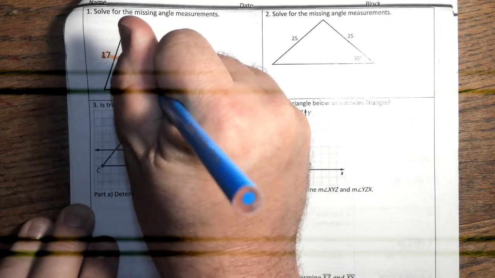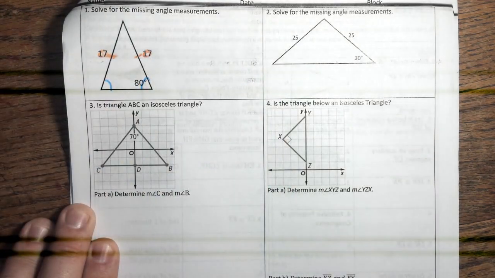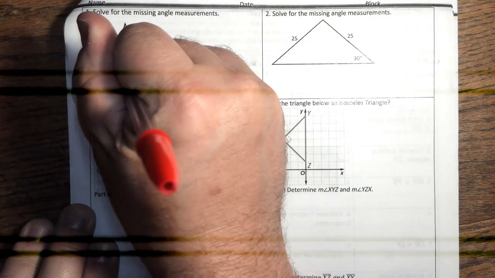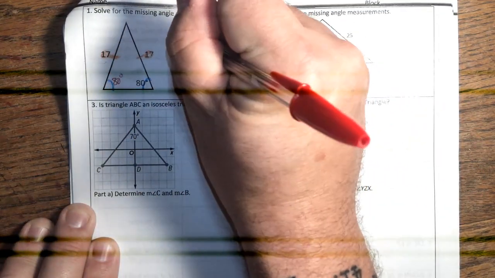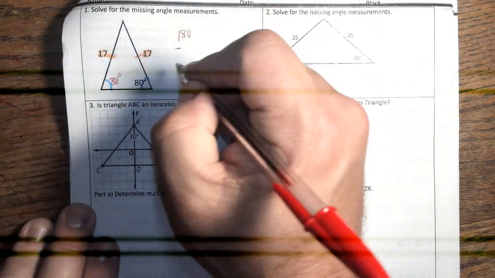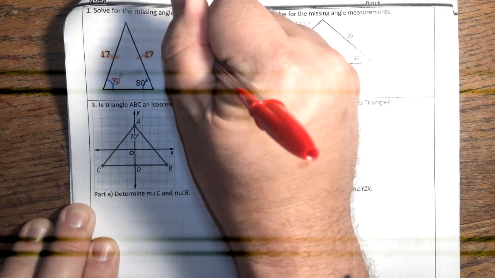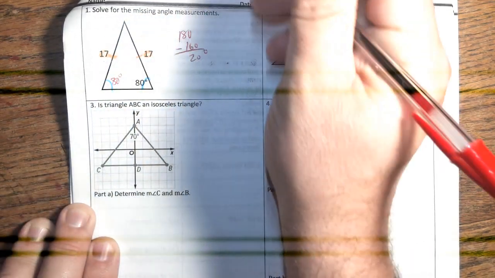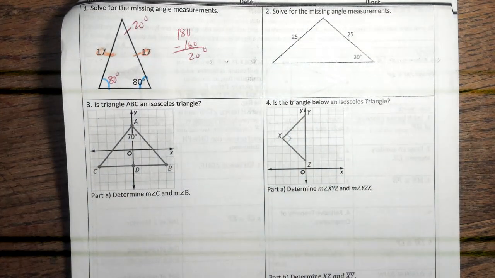So if this guy is 80, and they're congruent, this guy's 80. If these two are 80, and the whole triangle is 180, this guy's going to be 180 minus 80 minus 80. 80 plus 80 is 160. So 180 minus 160 is 20 degrees. So this one's 20 degrees.